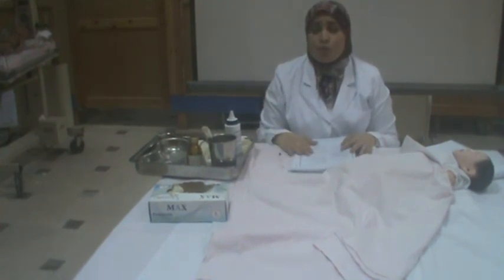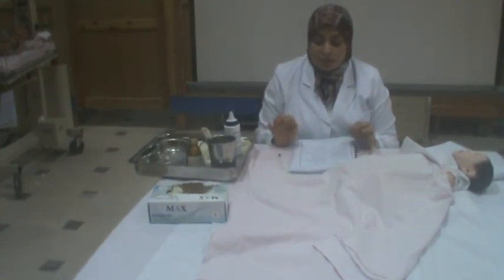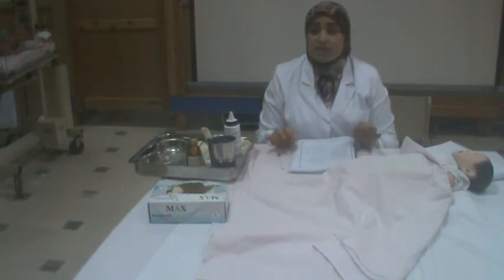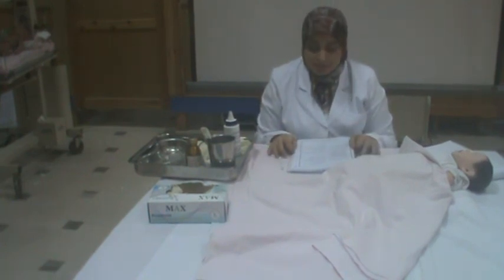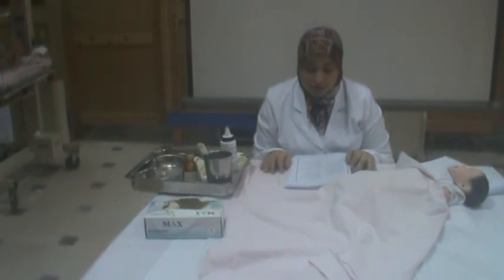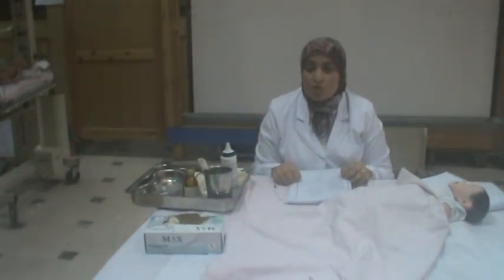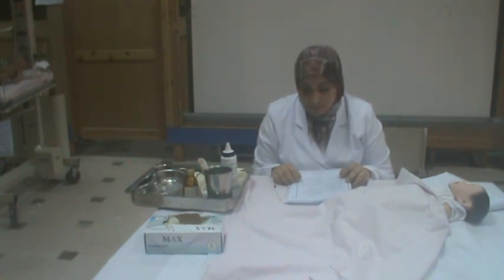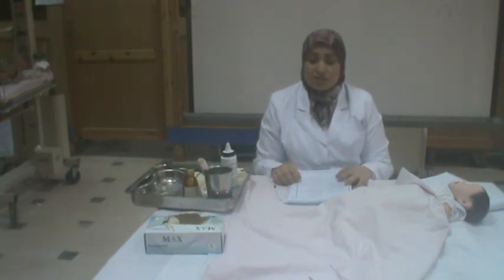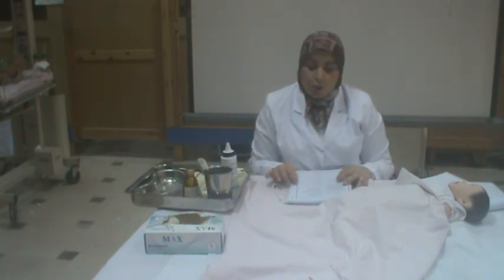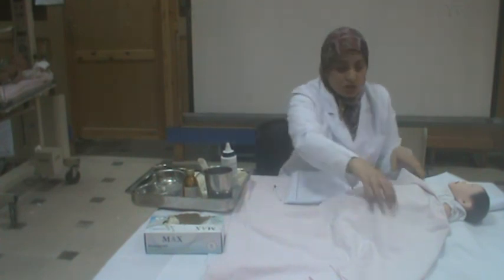Number 1, wash your hands to reduce the potential transfer of microorganisms, and then prepare all needed equipment to save your time and effort. Check the 10 rights of medication administration to avoid medication errors, and position the child in a left lateral position with the right leg flexed or in the knee chest position.